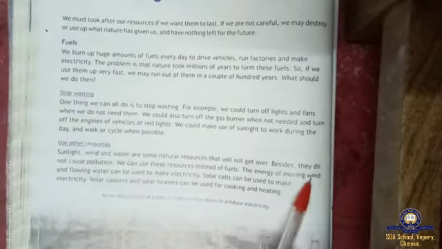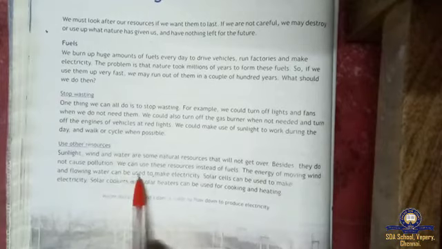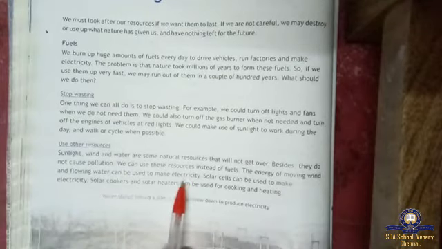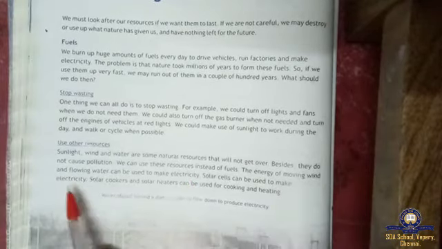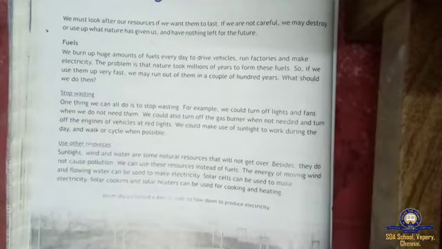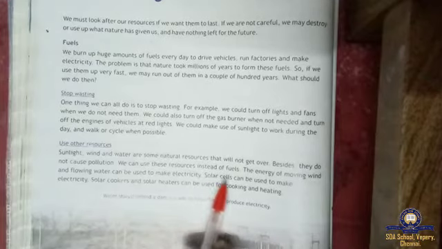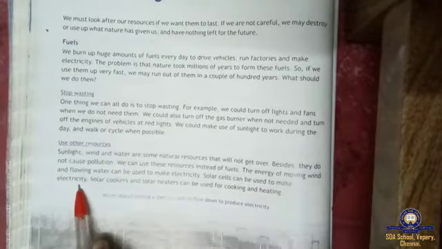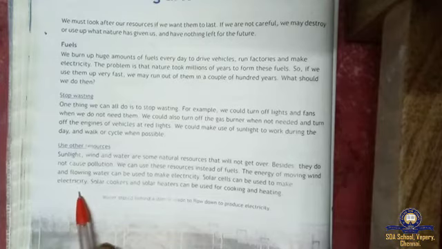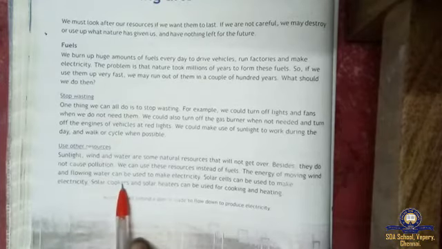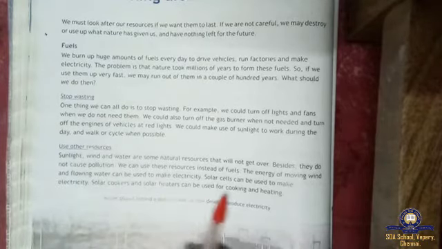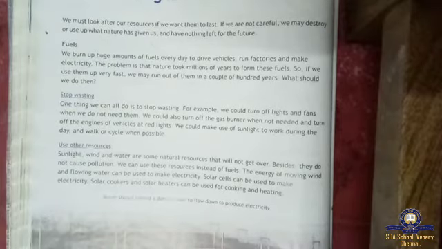The energy of moving wind and flowing water can be used to make electricity. Yes, of course, moving wind and flowing water. From these both we are getting electricity. Solar cells can be used to make electricity. Solar cells also. Solar cookers are there, and solar heaters can be used for cooking and heating.